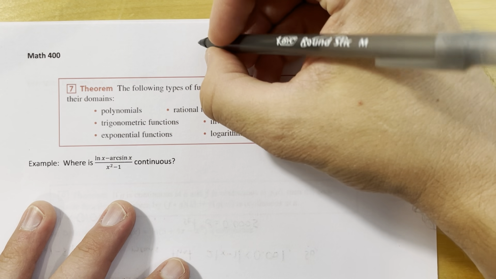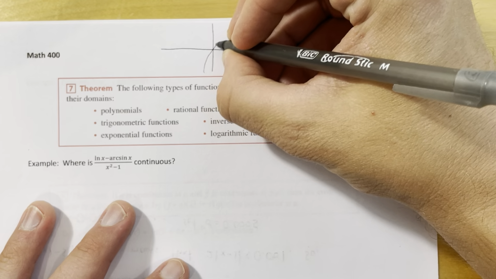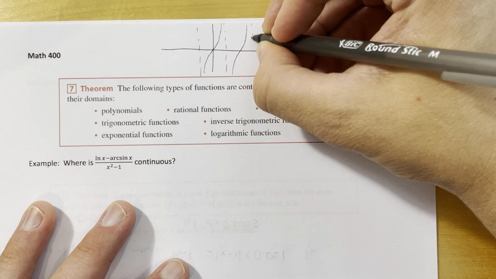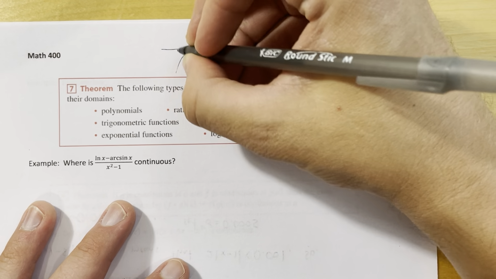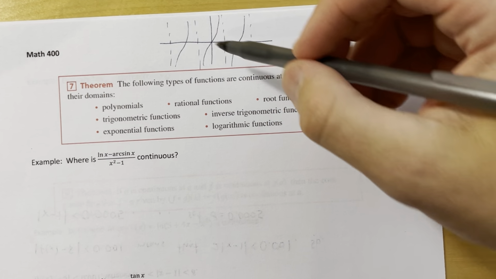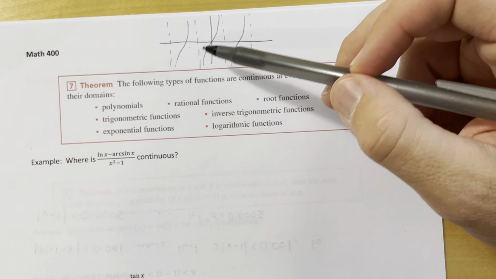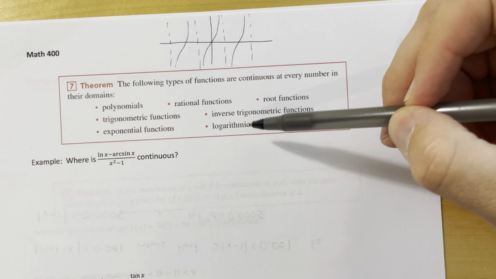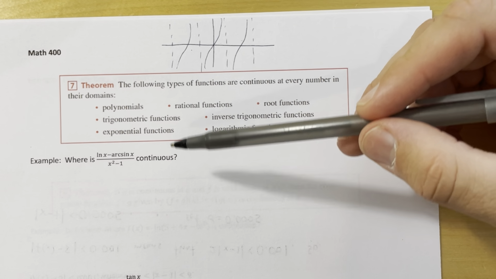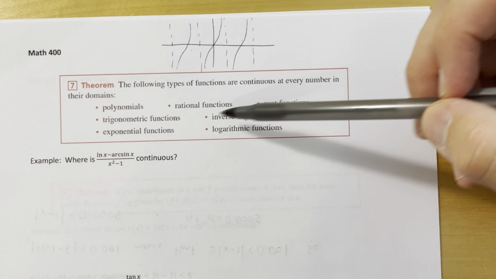Take, for example, the tangent function, right? So the tangent function has an infinite number of vertical asymptotes, like that, right? This is obviously a very, very rough sketch, but this is roughly what the tangent function looks like. There's infinite copies of this thing. The fact that this has vertical asymptotes is not contradicting what this says, because this does not say that these functions are continuous everywhere. Some of them are, polynomials for example, but many of them are not.